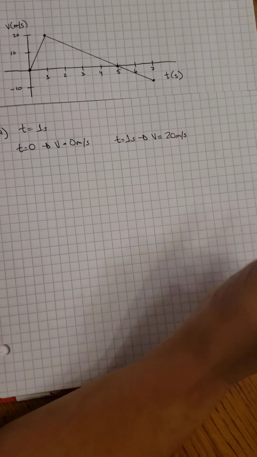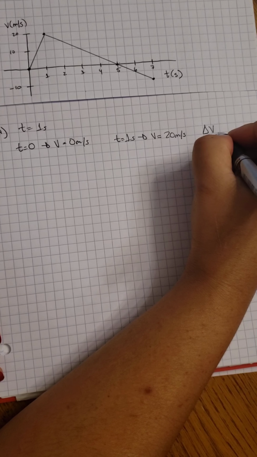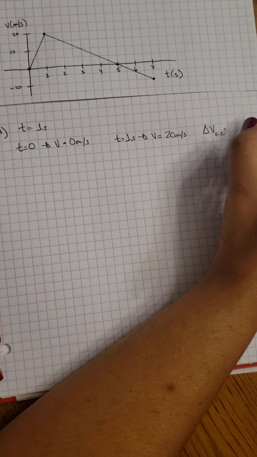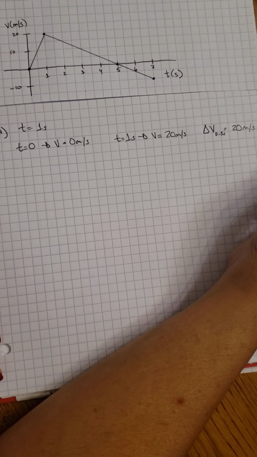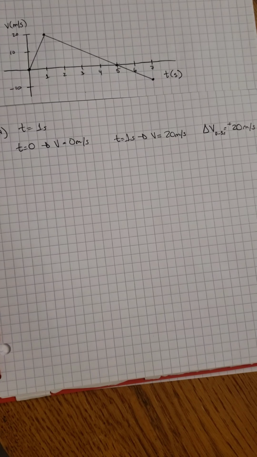So the change in velocity in the first 1 second was 20 minus 0, which is 20 meters per second, and that change was positive.